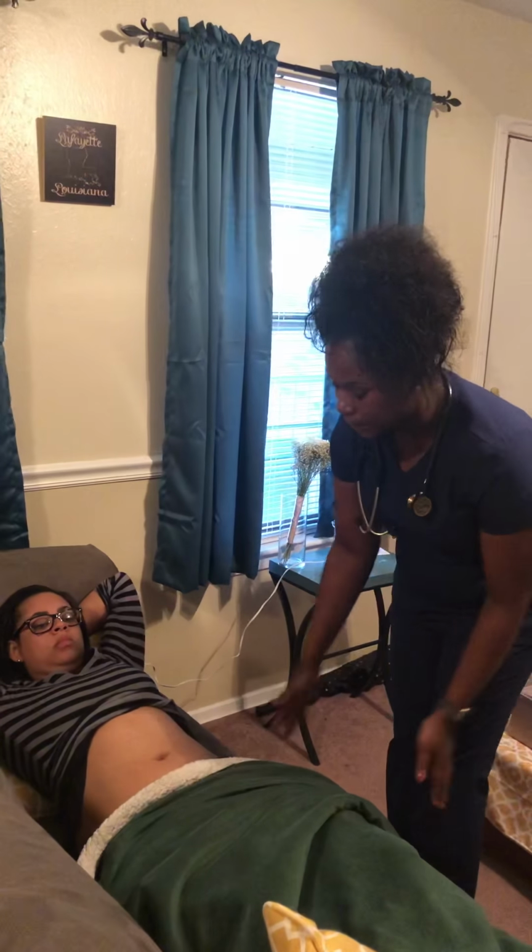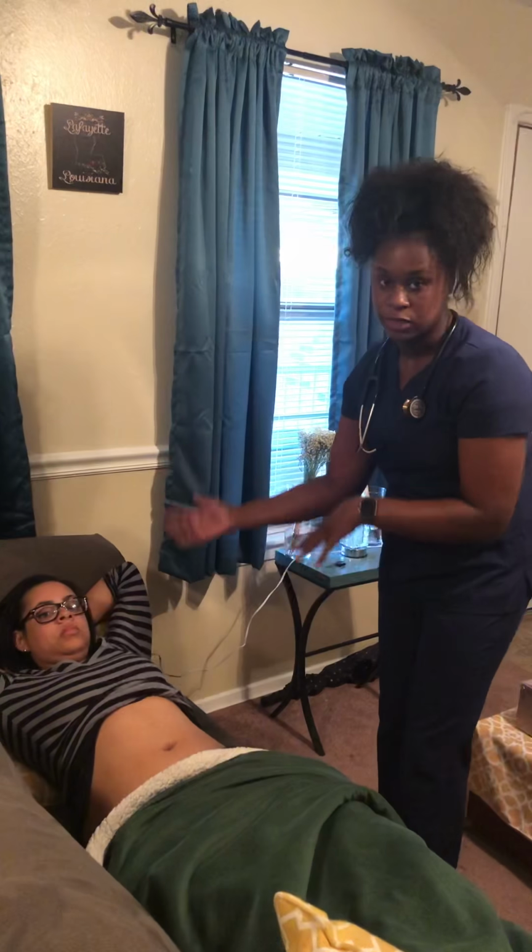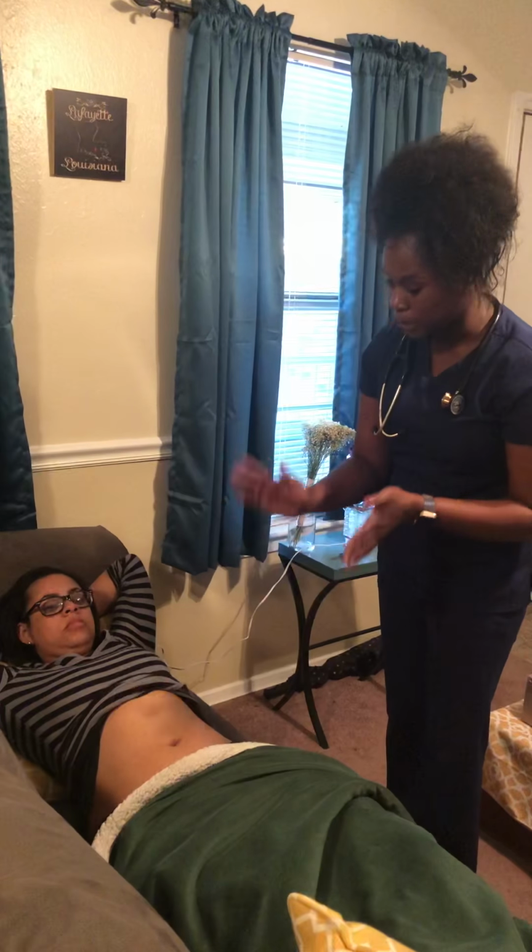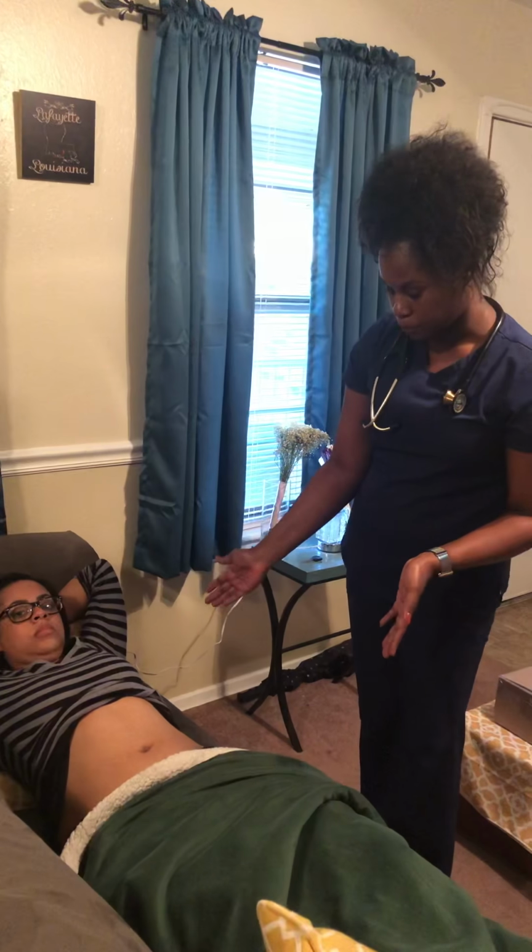Also, we want to examine the patient's skin color. It should match the patient's face color. In fairer color people, it might be lighter, which is normal.